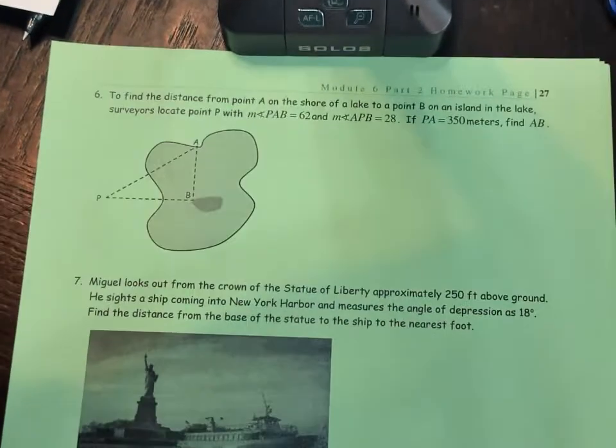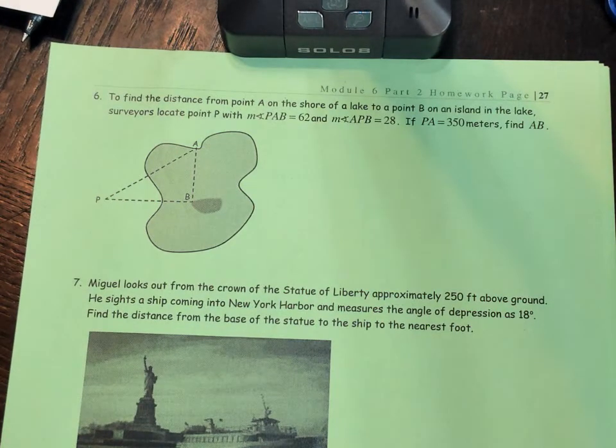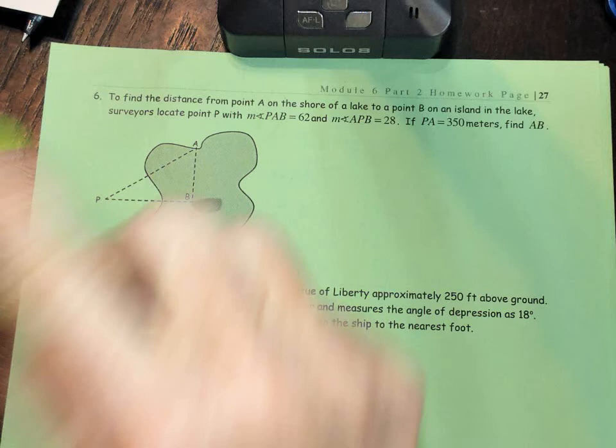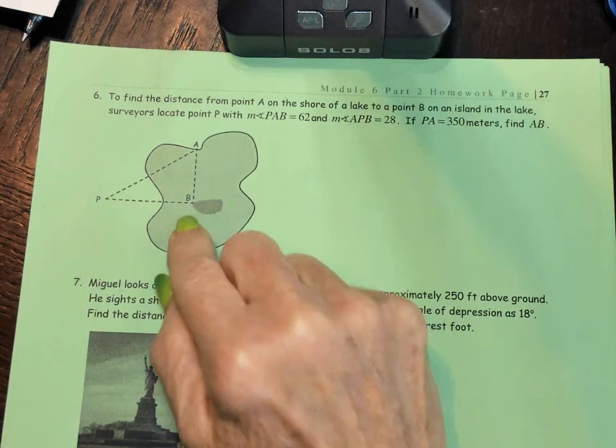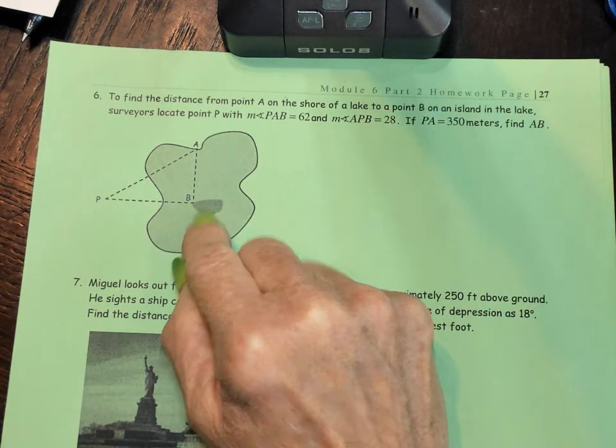Okay, on to page 27. Number 6. To find the distance from point A on the shore of a lake to point B on the island of the lake. So here's the lake, the shaded part. There's the island right here.